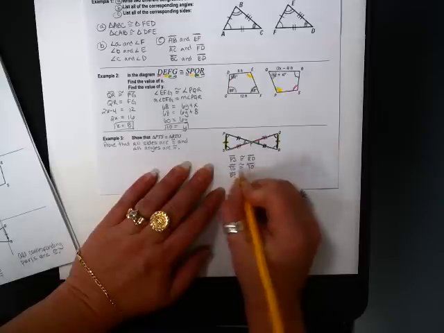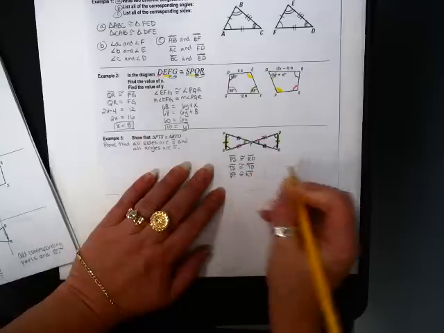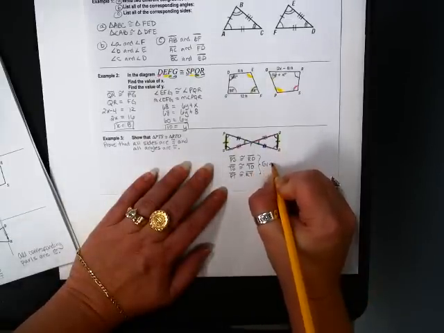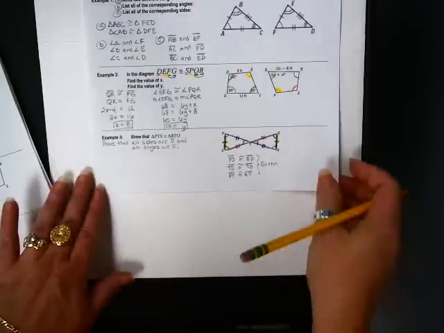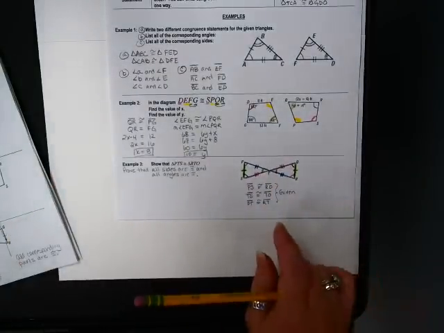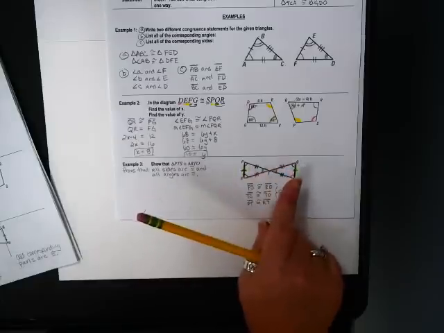PT is congruent to RT because this was given. So our job is to actually go through and prove that all these angles are congruent.